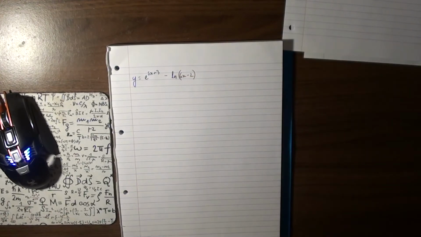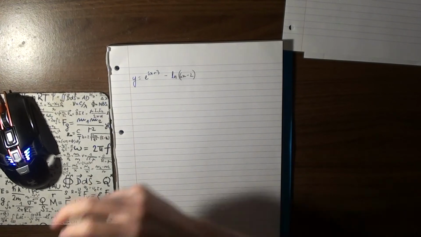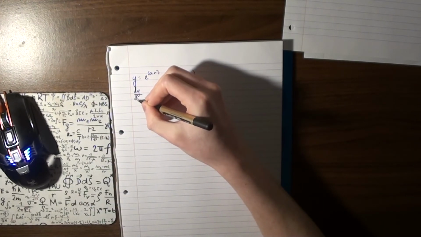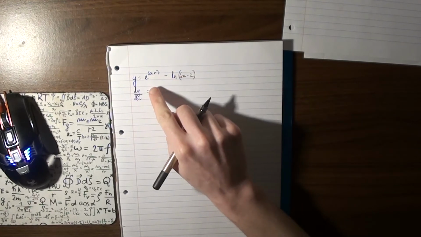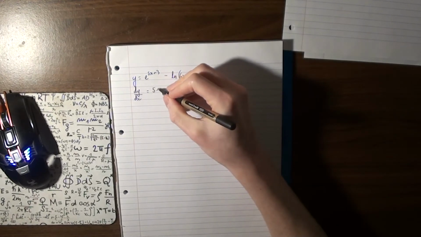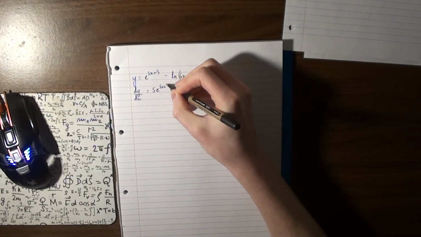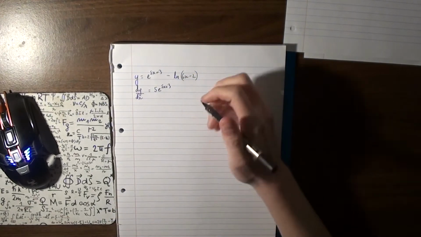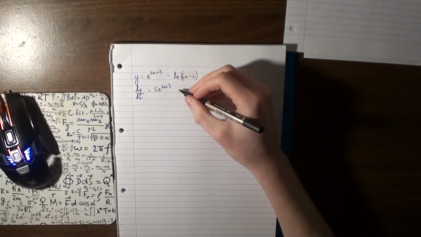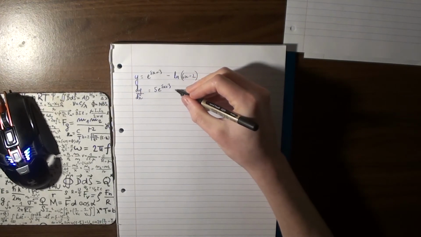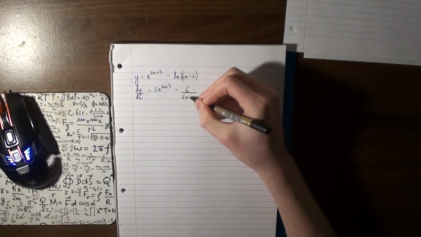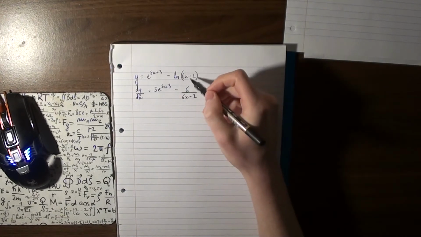Something like that. Okay, so dy by dx then is going to be equal to, so this number comes out the front, 5e to the (5x + 3), so that's the derivative of this term. The derivative of this term is going to be minus 6 over (6x - 2). So that number comes out.